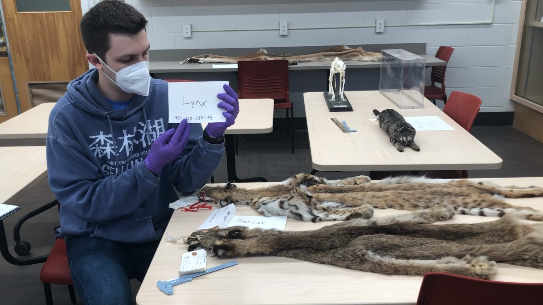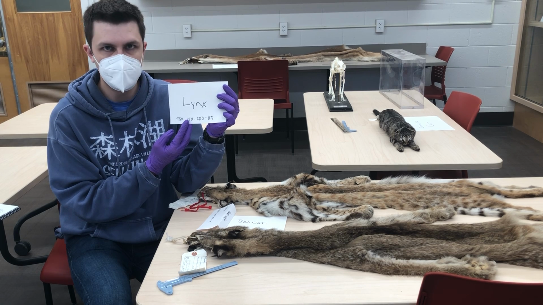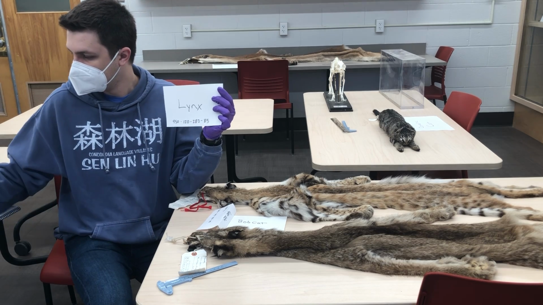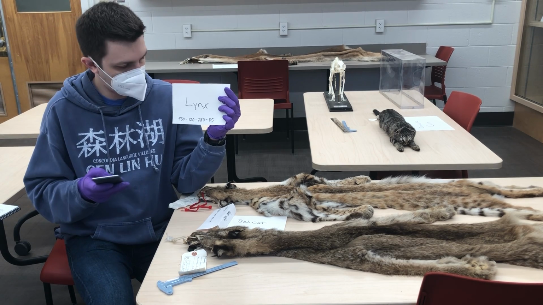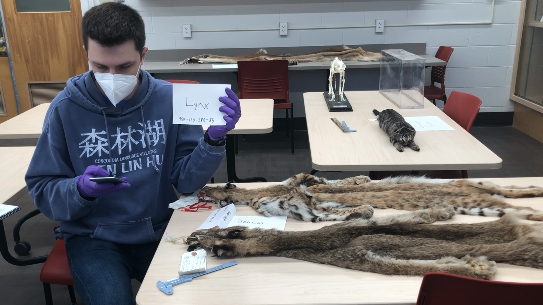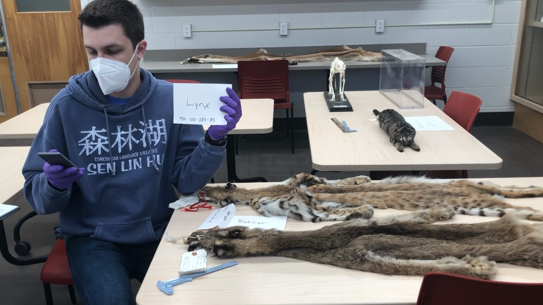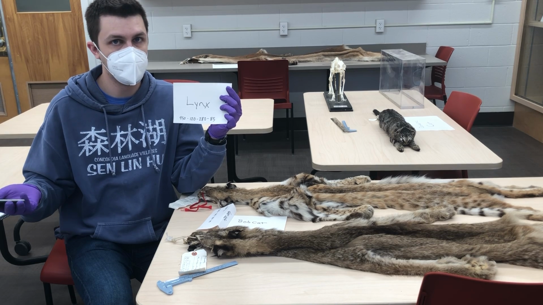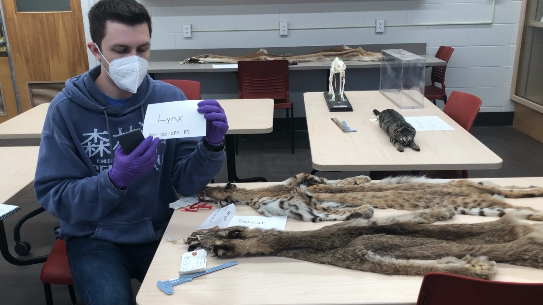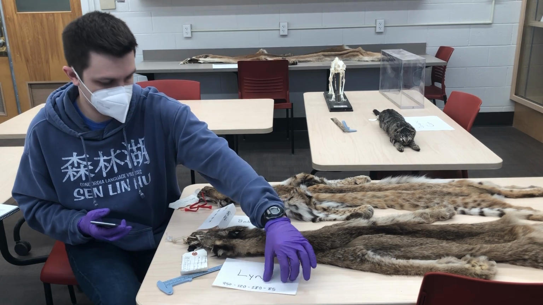For the lynx, the tail length will be less than 1/2 of the hind foot length. So here, if I take 120 divided by 280, that's 43%, less than 50%, less than half. It has a relatively small tail and long hind foot.